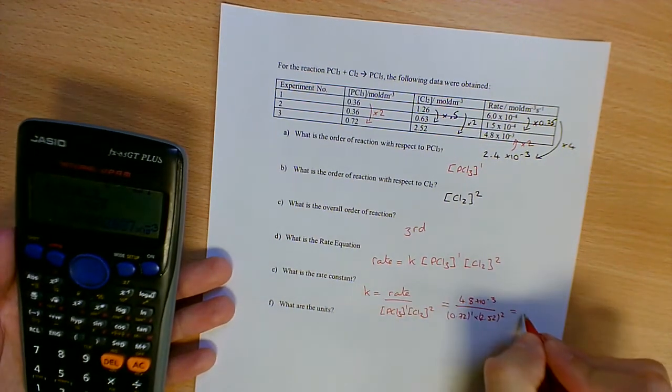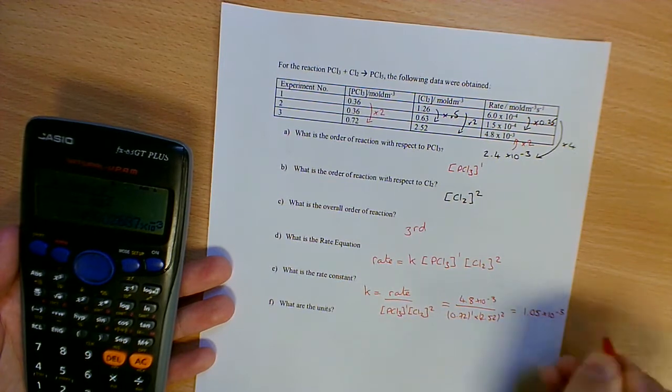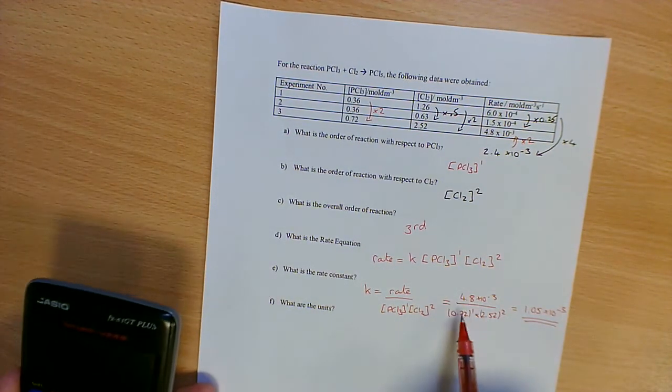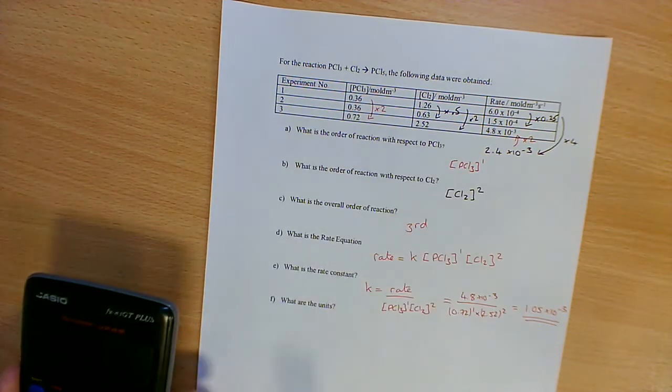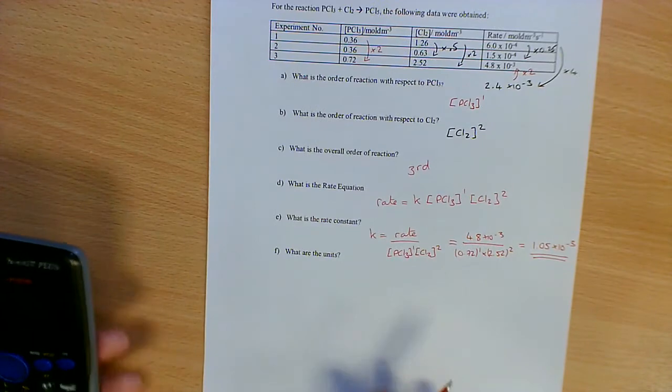Giving us a value of 1.05 times 10 to the minus 3. And again, if you wanted to clarify if that was the correct answer, just substitute in the values from one of the other experiments. If you get the same answer, then you know that you've got the correct rate constant.